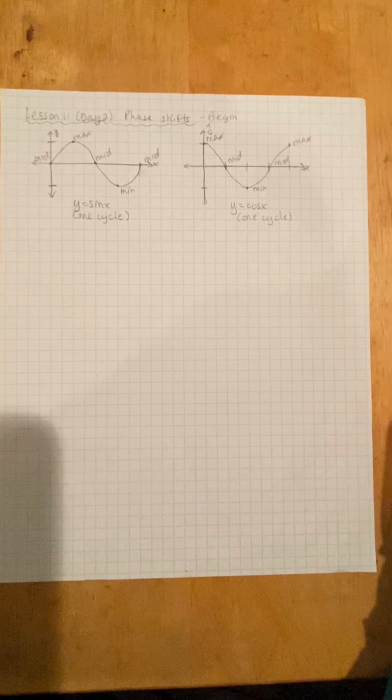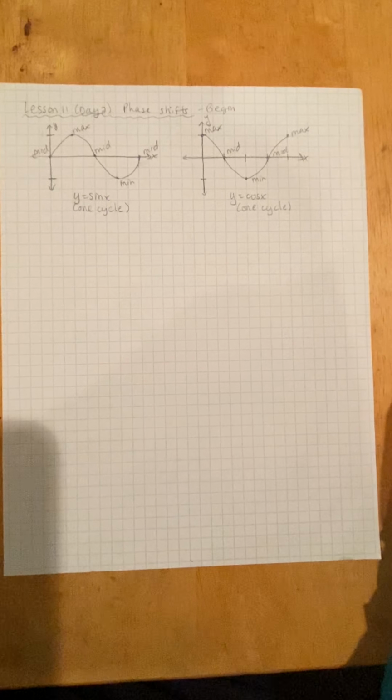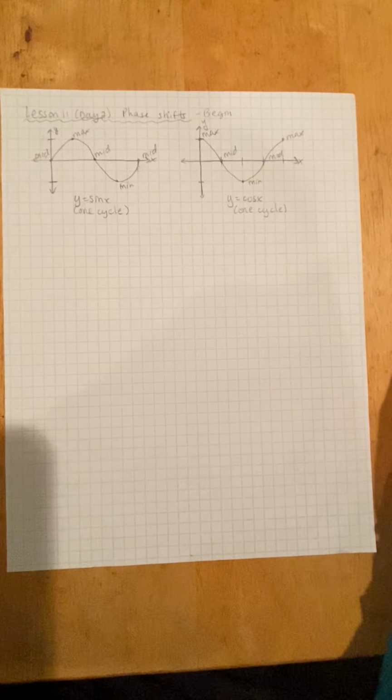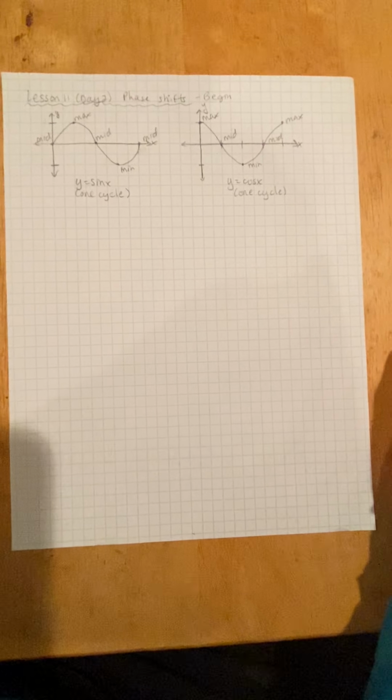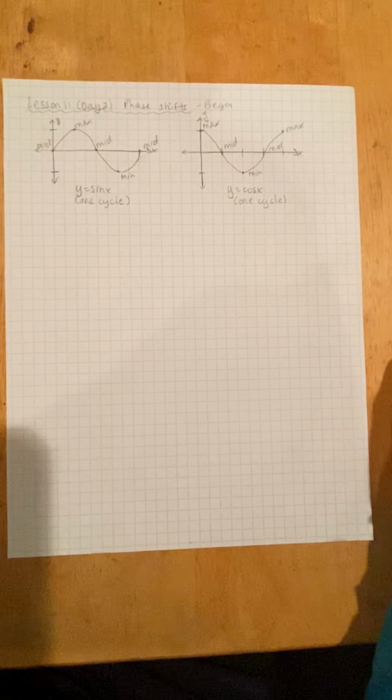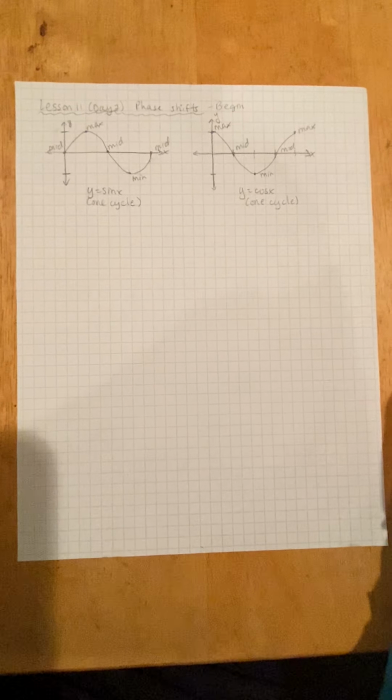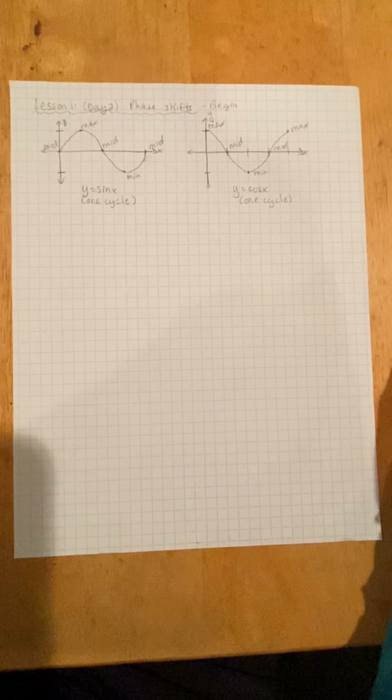Myers here. Today we are going to do our first of two lessons on phase shift, which is another way of saying a horizontal shift. So what I have for you at the top of the paper here, once again, is a reminder of what each of the two cycles looks like.